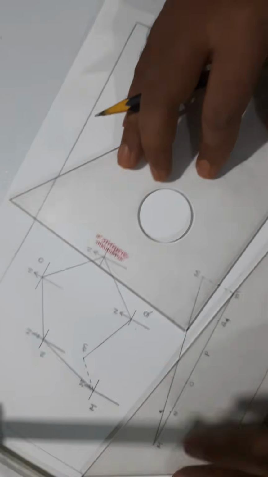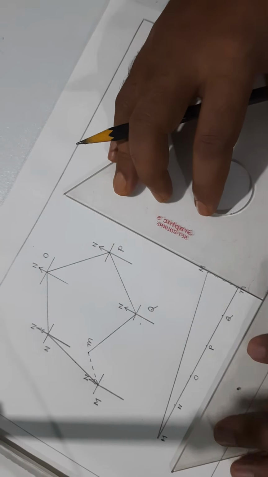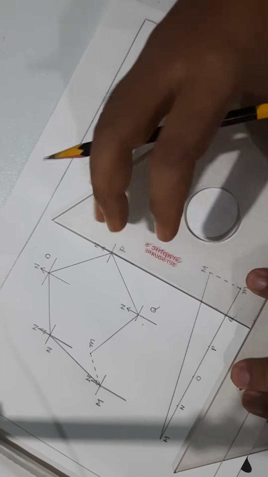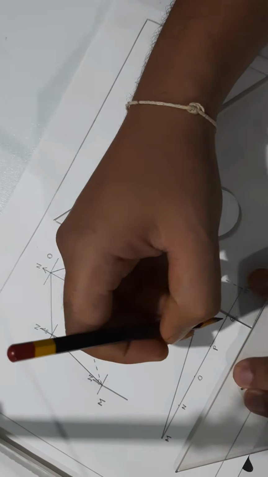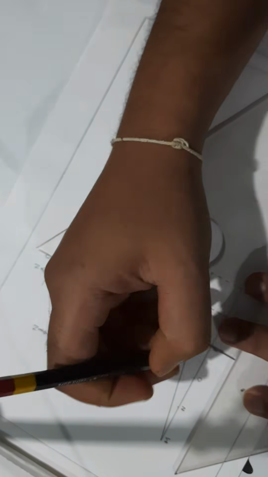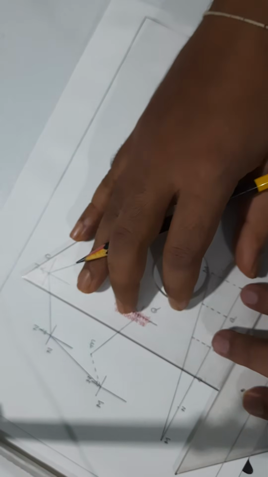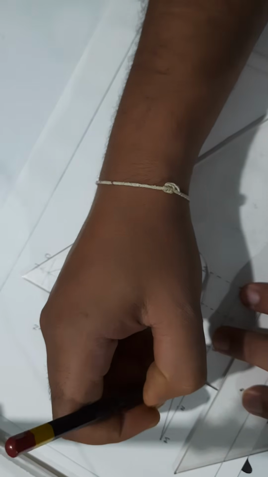Here I am showing you. This is very significant that the line should be vertical. All lines should be vertical. This is very significant.